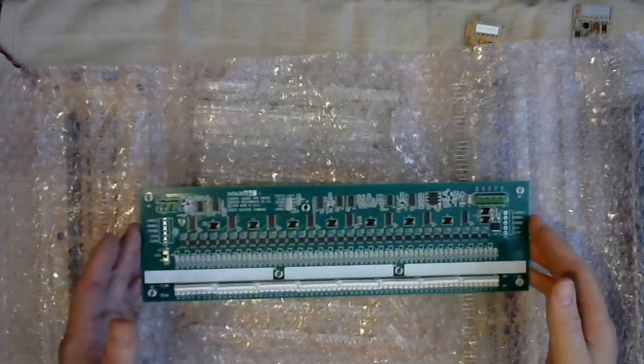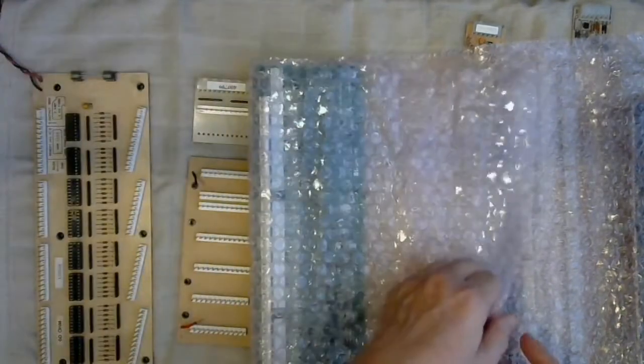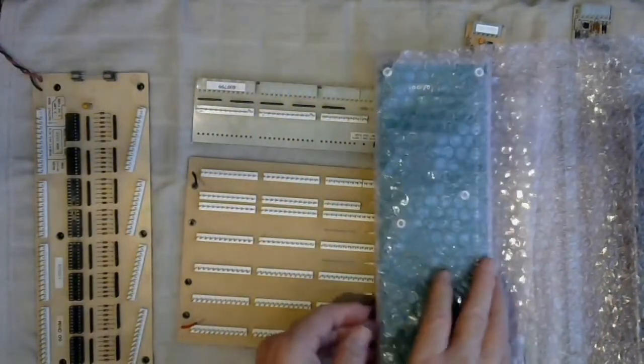I'm not going to draw a lot of circuit diagrams because technically that's proprietary information, and because I work for the company, I don't want to get into trouble.